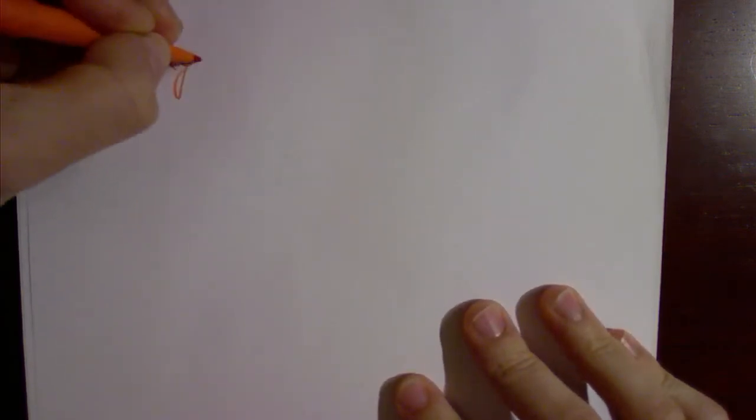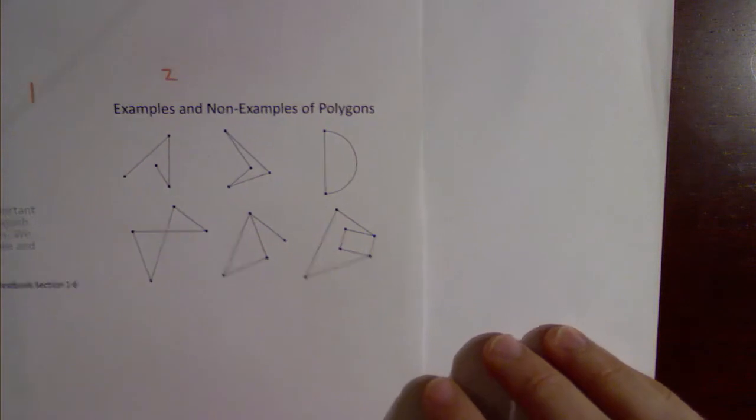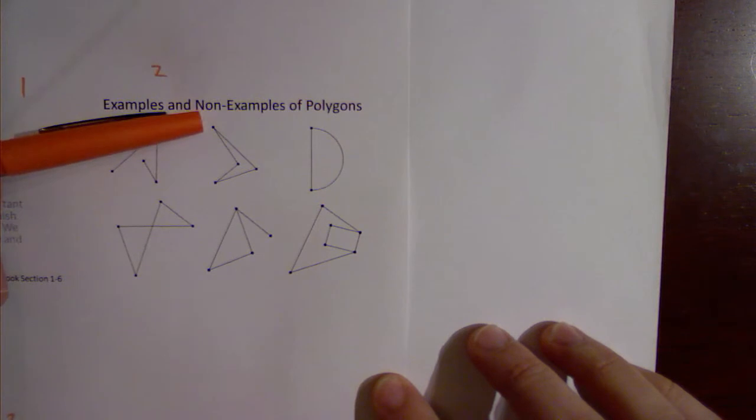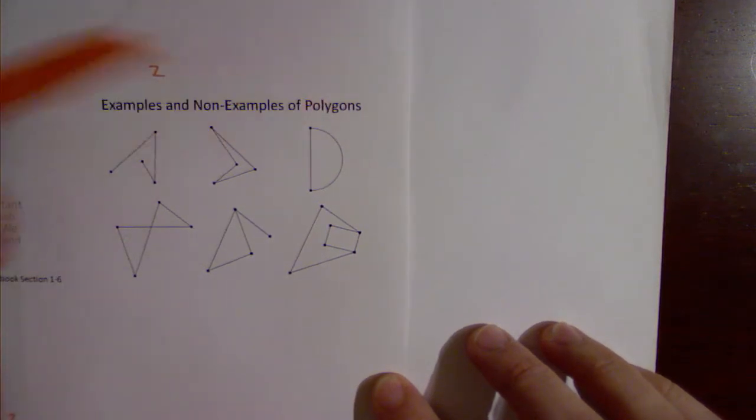Today we're going to see what a polygon is. A polygon is just a general type of shape that we're going to be discussing today. In this picture right here, we have some examples and some non-examples of polygons. So there's a couple of these. Some are polygons. Some of these figures are not polygons. Let's start to define exactly what makes a polygon and what makes something not a polygon.